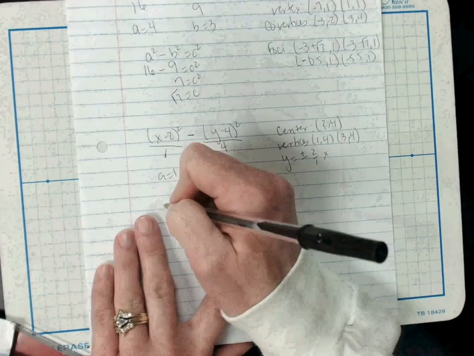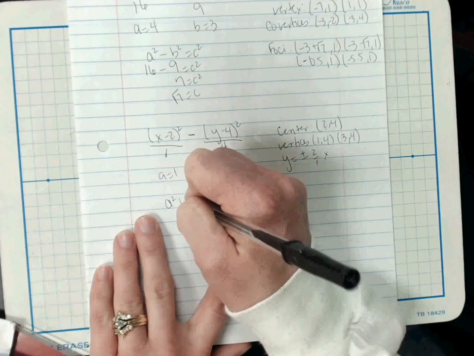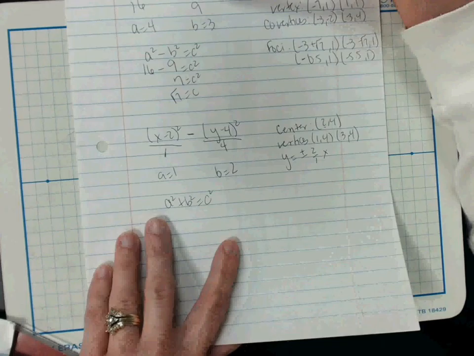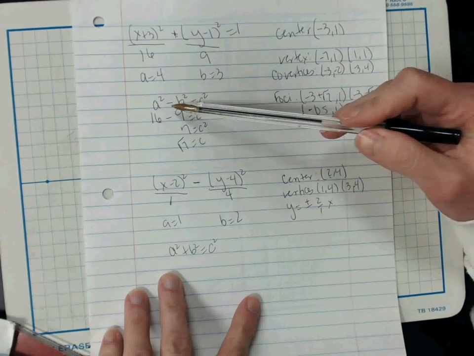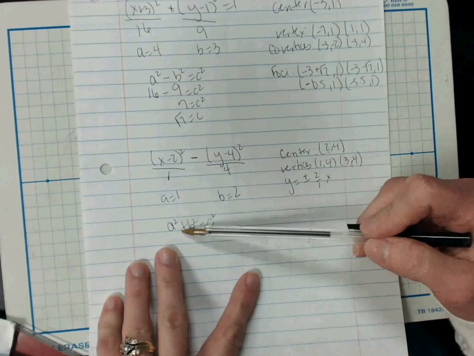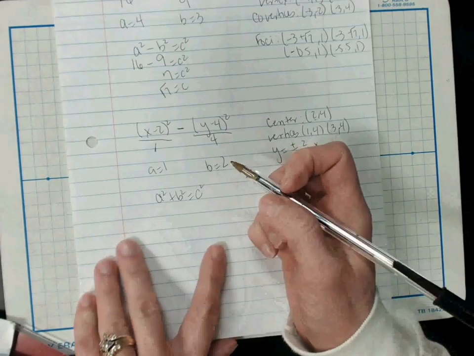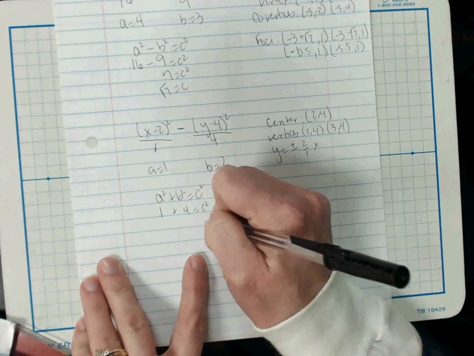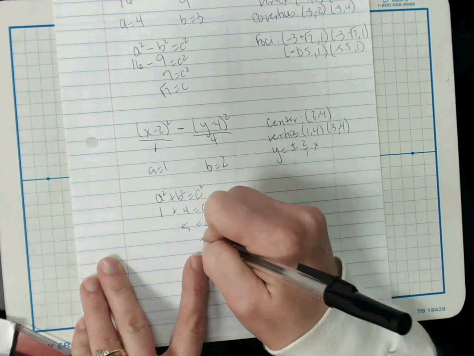And then my foci on this one, I've got a squared plus b squared equals c squared. So remember up here, I'll slide down. It was an ellipse. This value is positive, so this one's going to be negative for your foci. For hyperbolas, this value is negative, so this value is going to be positive for your foci. So when you plug them in, say I'm going to have 1 squared plus 4 equals c squared, so it's going to give me 5. So c is the square root of 5.